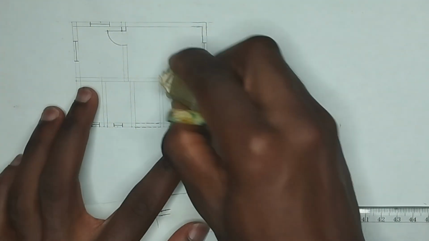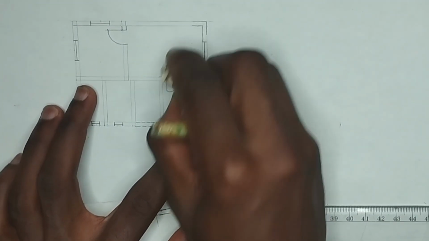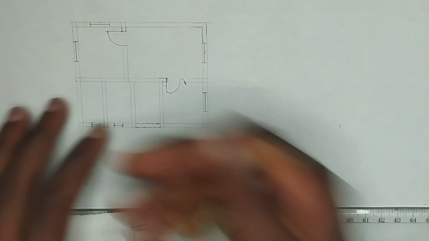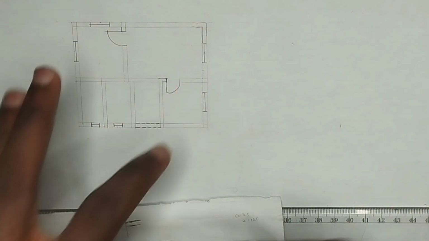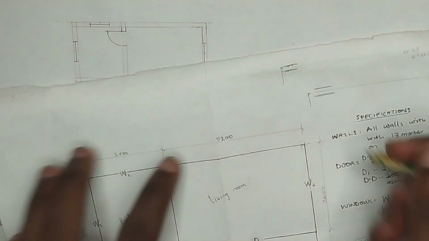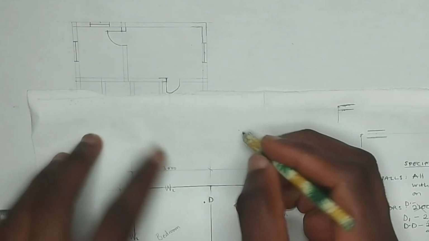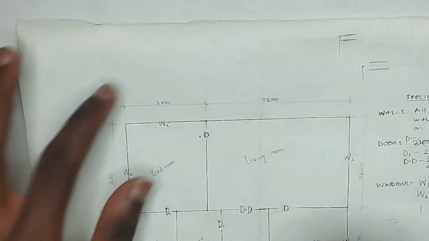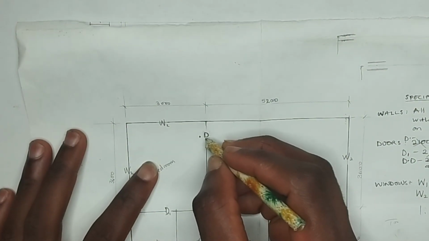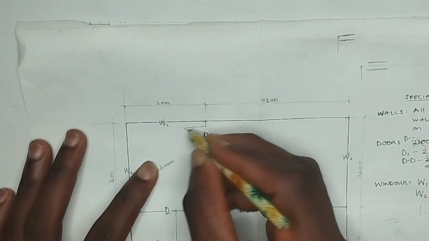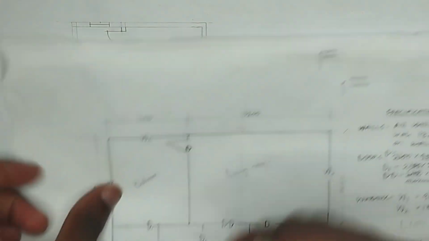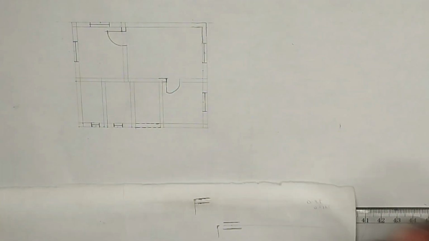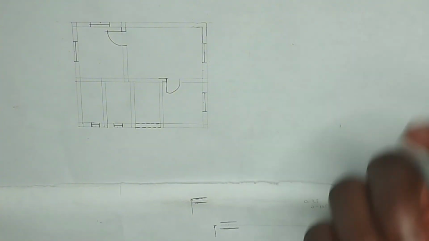Okay, so we will erase this, in this manner. Our door is opening like this. Actually, you can draw the door in two different ways. This is the new method. The older method is the one whereby you use a straight line like this. So this is the old method. It's also acceptable, but this one is fine and better, easily understandable.